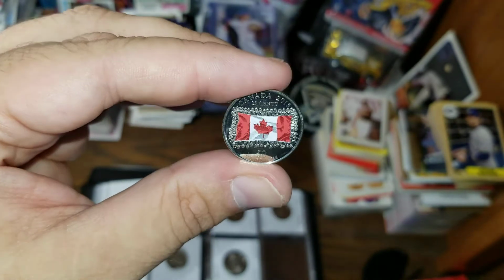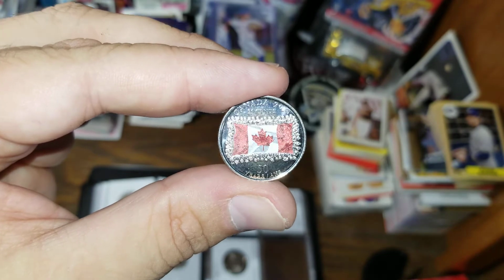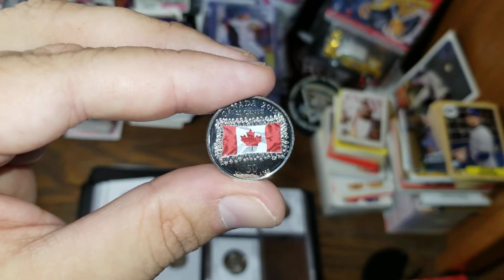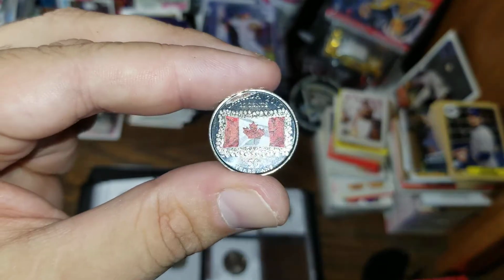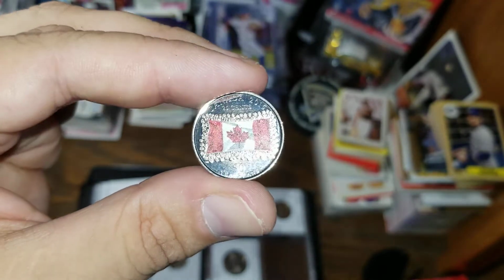But there is also a colorized version of the same design. Again, nice how they have different shades of white and red to make it look like a waving flag.